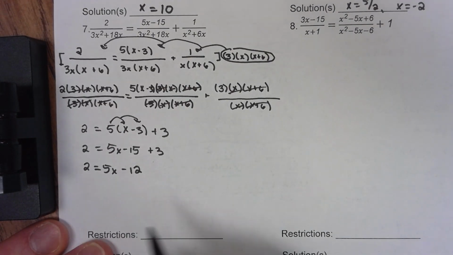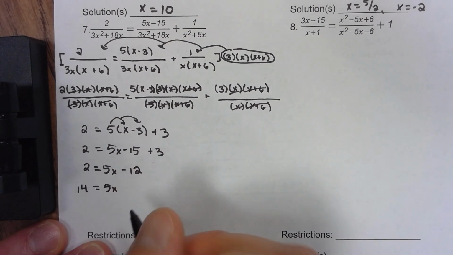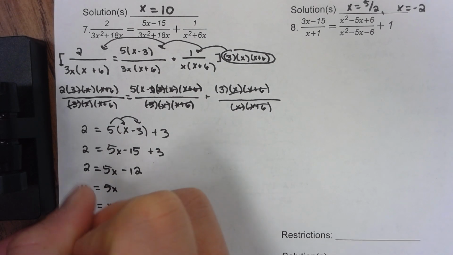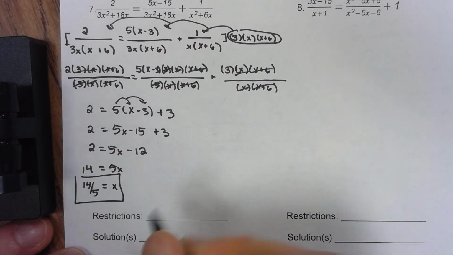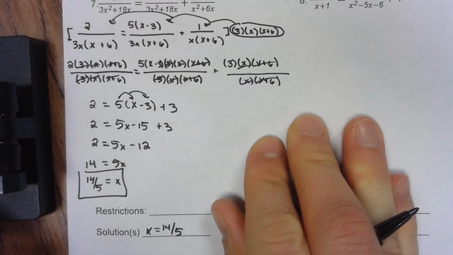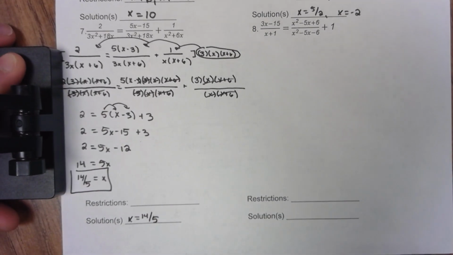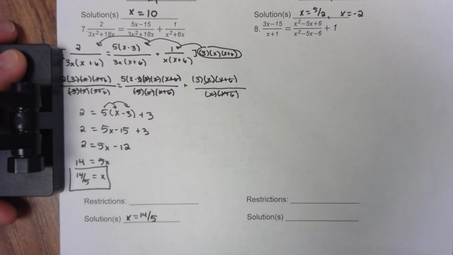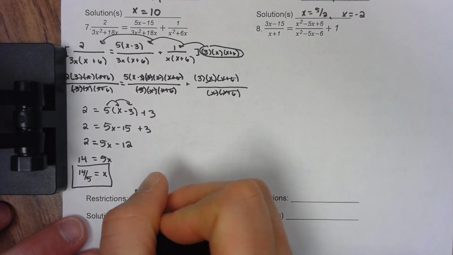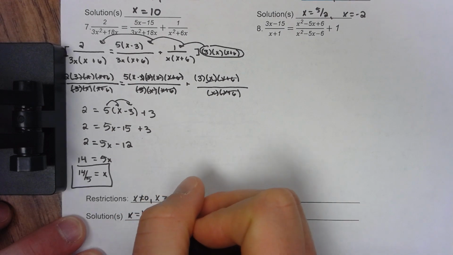And then I can add 12 to the other side, so 5x equals 14. And divide by 5 and get 14/5. So x equals 14/5. Only thing left to do is just check that solution with any restrictions we need to come up with. And the restrictions are that x cannot equal 0 and x cannot equal -6.